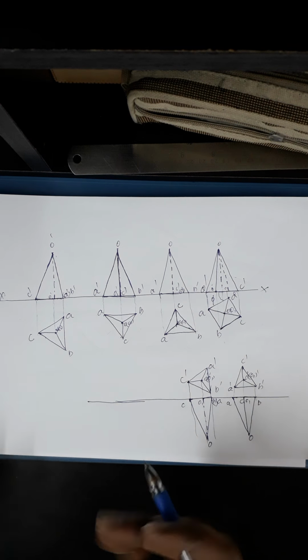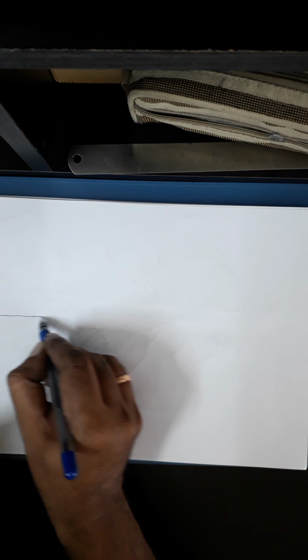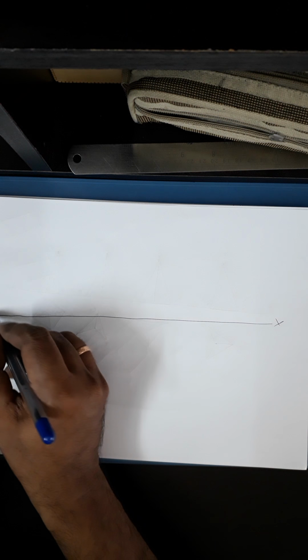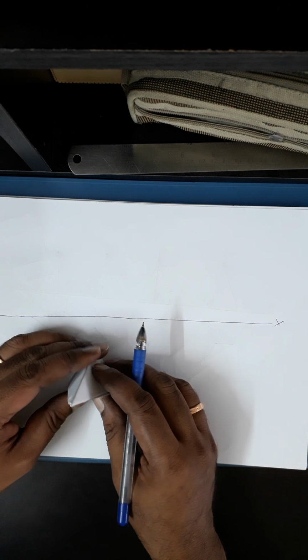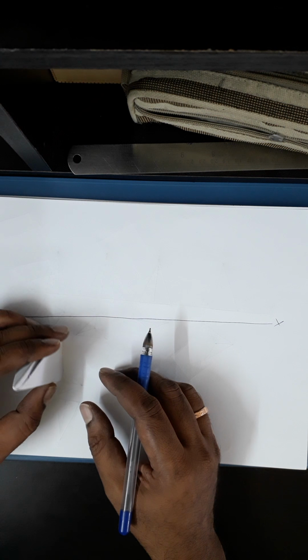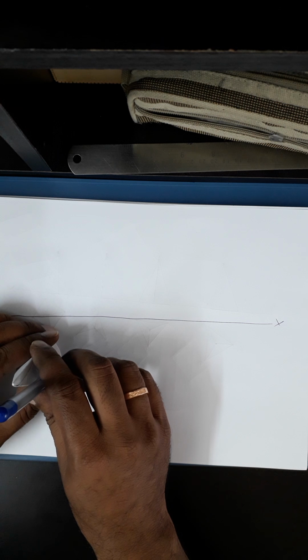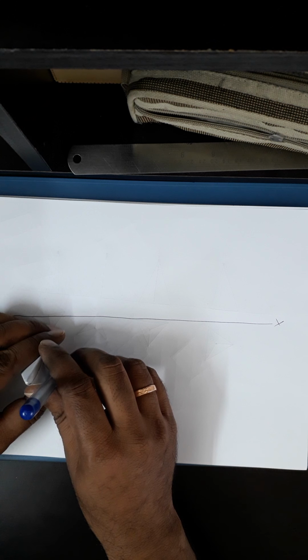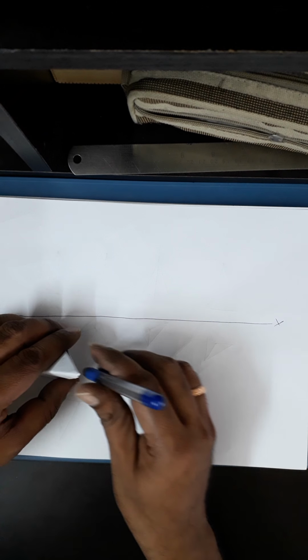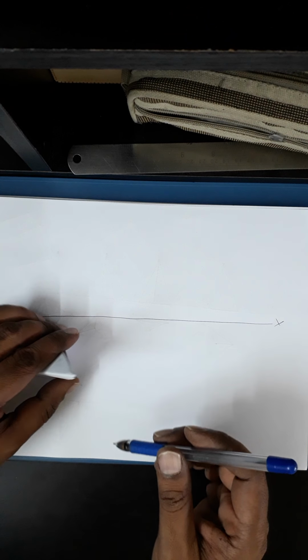So I'll go for now a pyramid inclined to one plane and parallel to the other. The pyramid is inclined to one plane and parallel to the other. This is nothing but, say, when I keep the pyramid on HP, so the axis will be perpendicular to HP and parallel to VP. Then I can, keeping that parallel to VP, I can just give the inclination to the axis with HP.